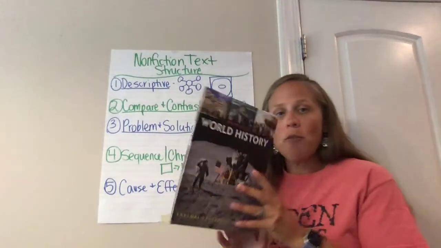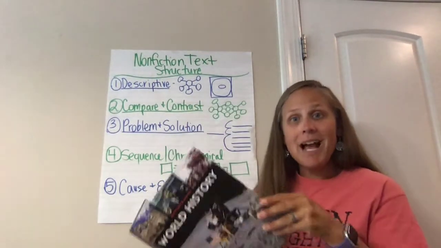Sequencing or chronological, we have world history. This is going to be that timeline that we're talking about.